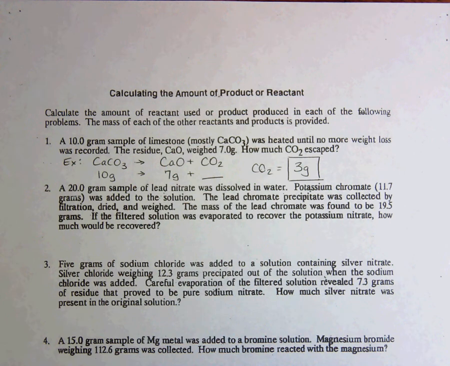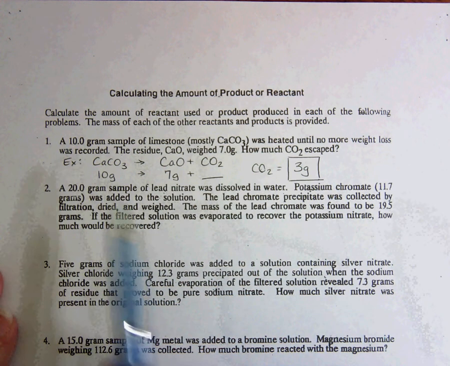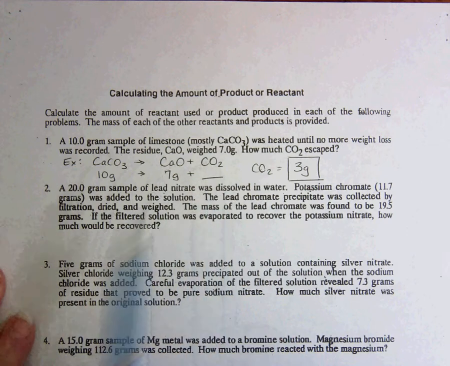Calculating the amount of product or reactant. This is very similar to the 2 pages that we did before. It kind of puts them both together. So now not only are we figuring out what the reaction is, but also what mass is missing from it.